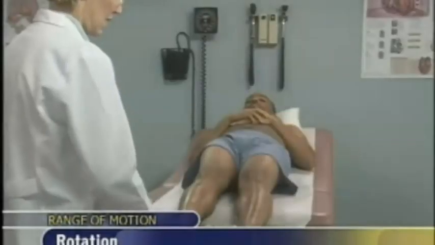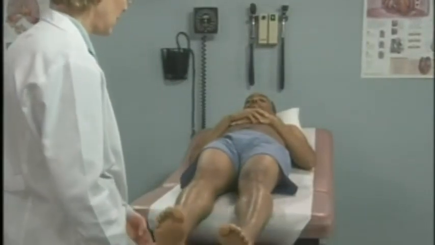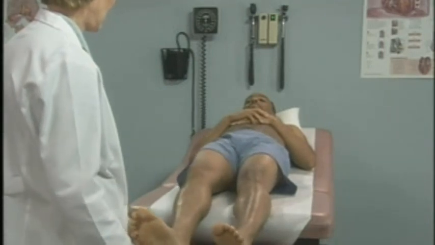Ready? Very good. Now just back up and I'll help you back up. Then check internal and external rotation. Instruct the patient to rotate the foot medially and laterally.